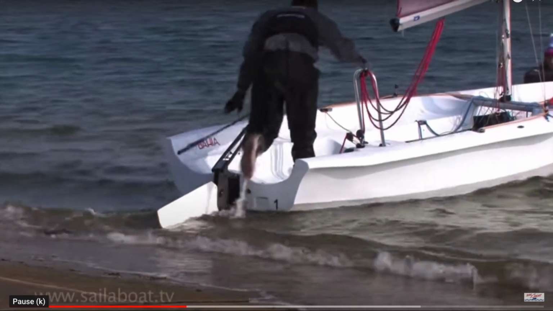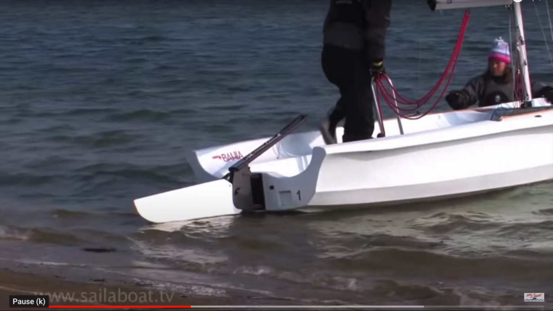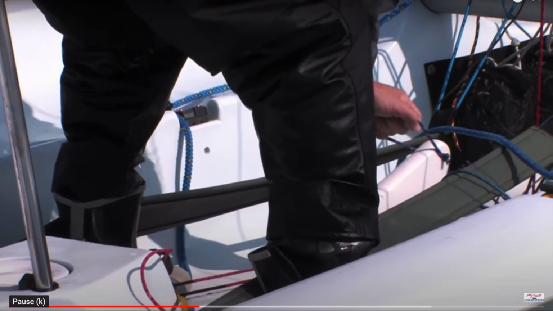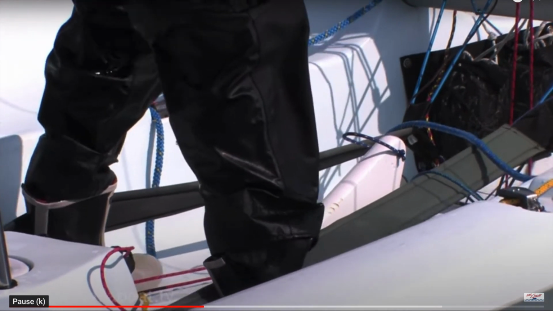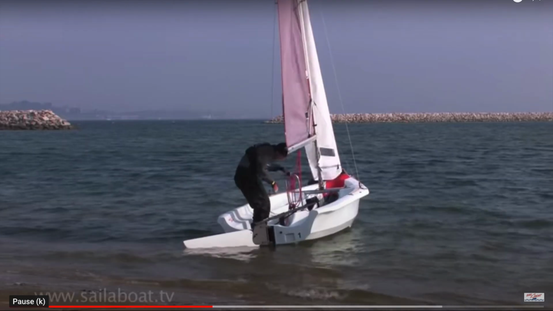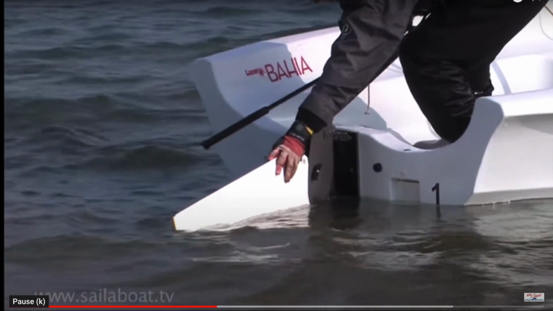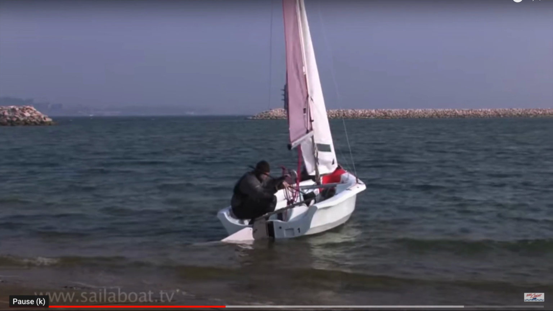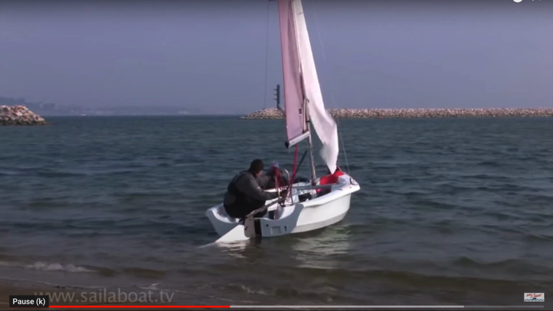To help keep you stable, push the centreboard down, but only by a few inches to stop it hitting the bottom when in shallow water. Unfurl the jib if you haven't already done so. Push the rudder down a few inches to allow the tip of the blade to make contact with the water. Grab the tiller and main sheet, and now you're ready to go.